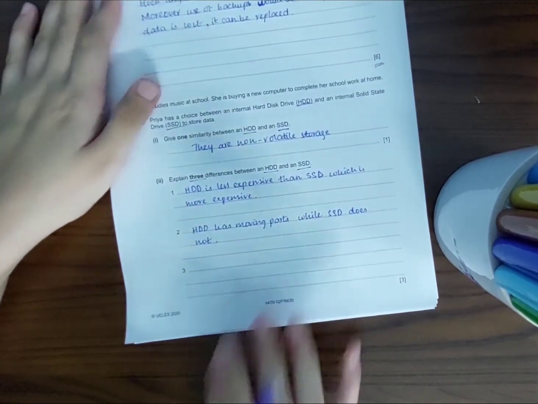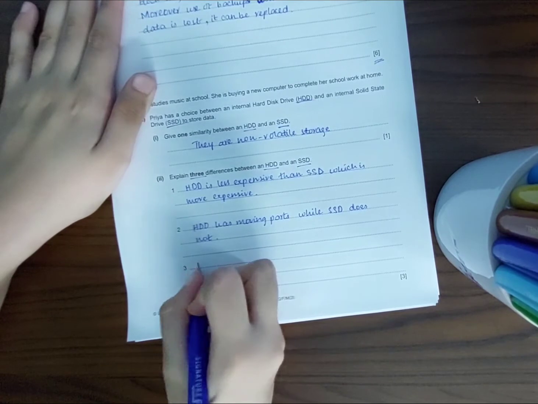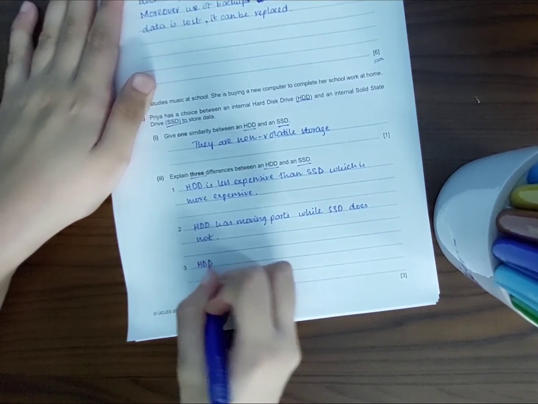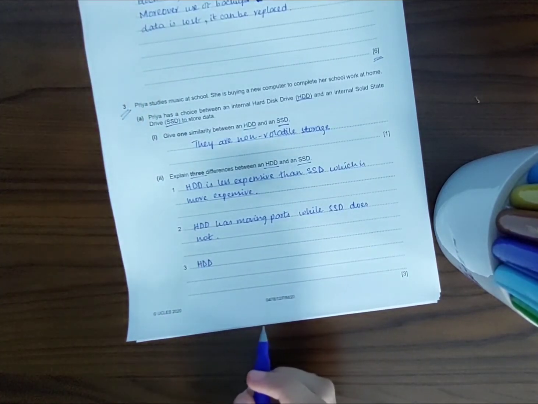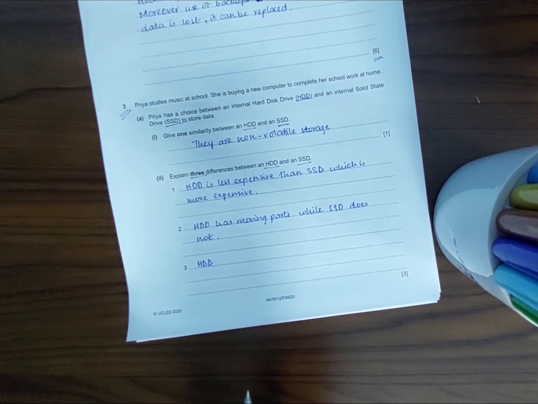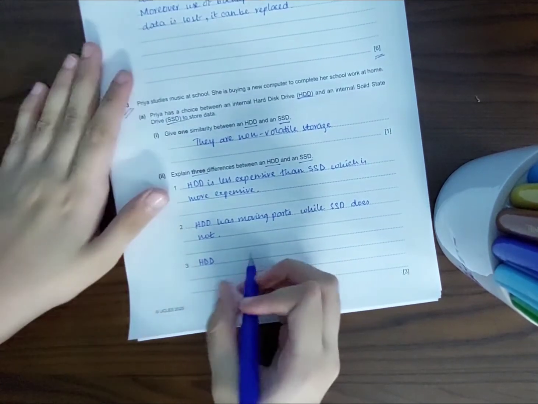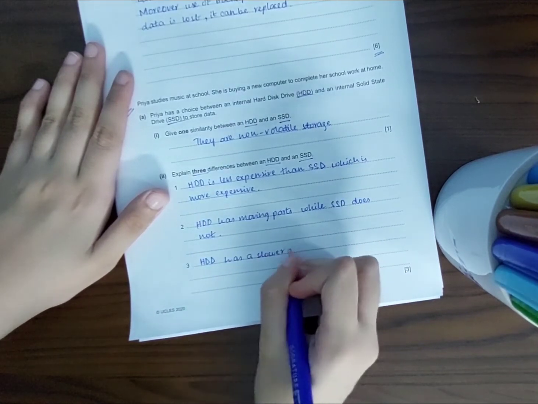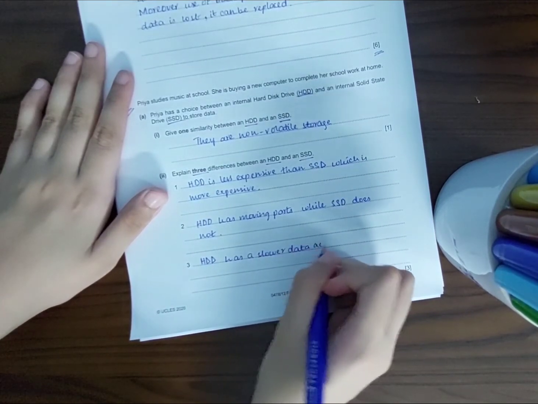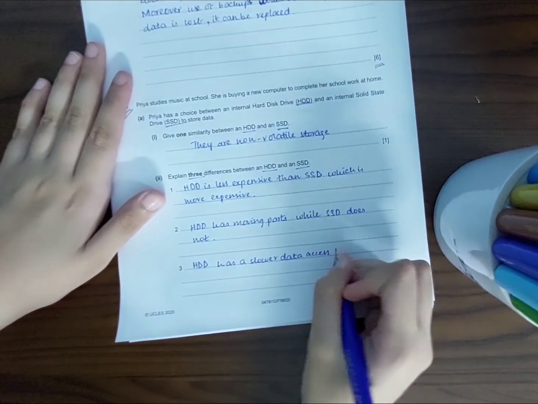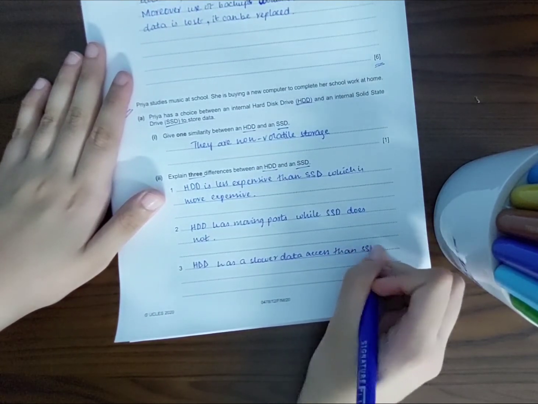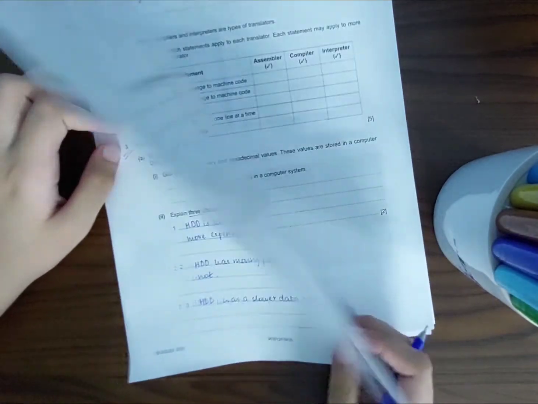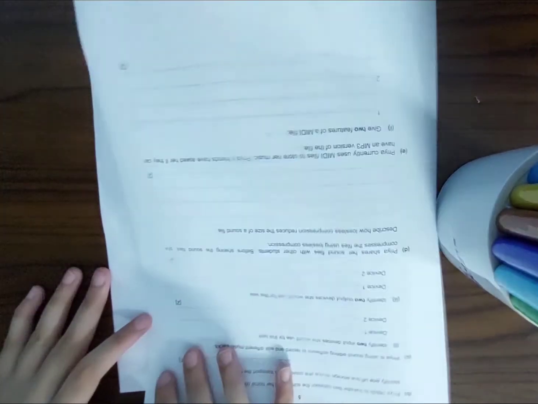Okay, then you can write about the fact that HDD, as it is an older technology, has a slower data access than SSD, because SSD is an updated version, and obviously it is faster than HDD. So you can write that HDD has a slower data access than SSD. Okay, so these were the three differences.